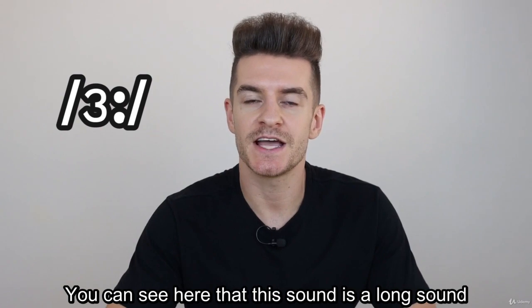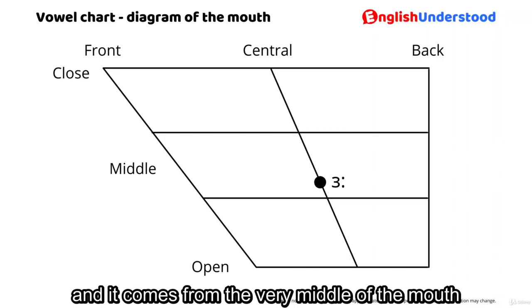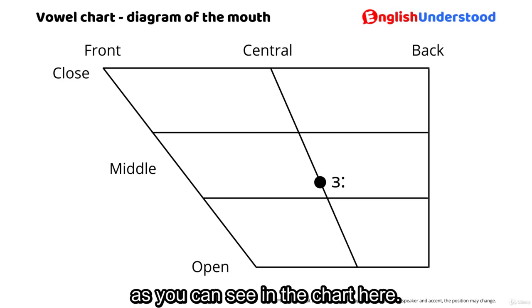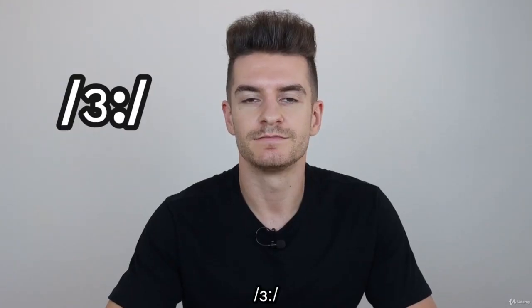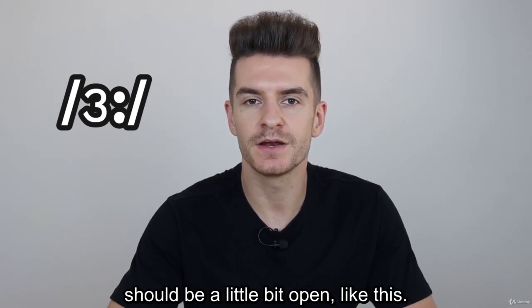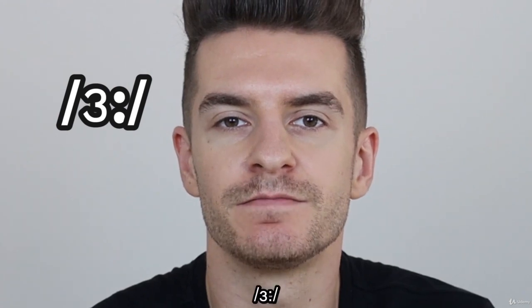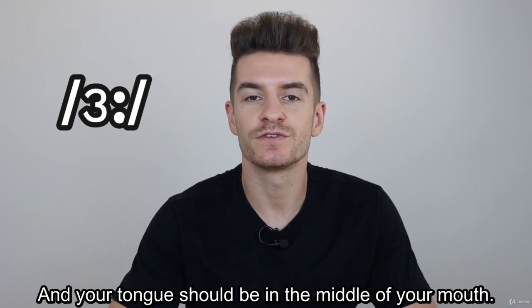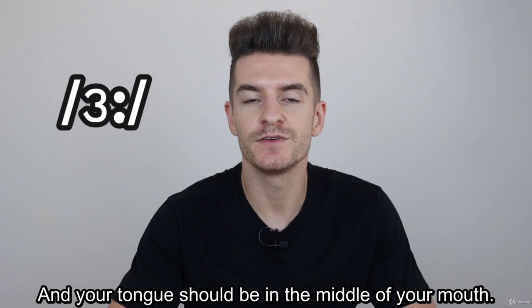You can see here that this sound is a long sound and it comes from the very middle of the mouth, as you can see in the chart here. When you make this sound, your mouth should be a little bit open, like this. And your tongue should be in the middle of your mouth.